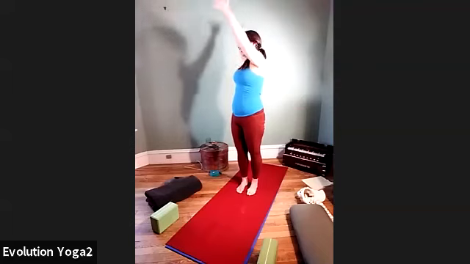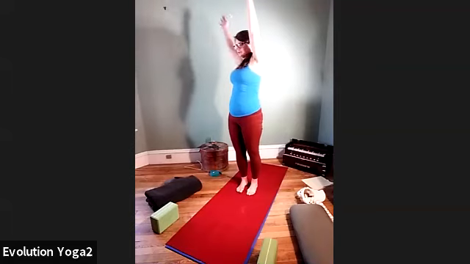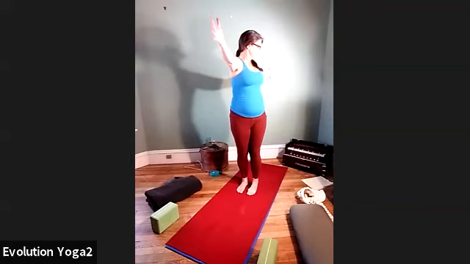Inhale, arms up. Exhale, rotate. Allow the hips to move to the side. Inhale, come back up through center. And then exhale all the way back over to your side. Good. Come back up through the middle.